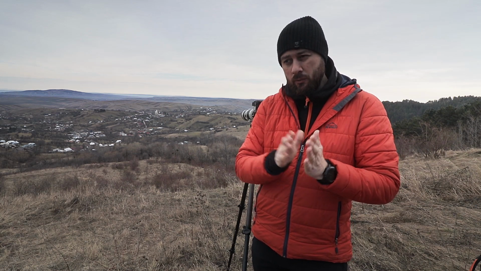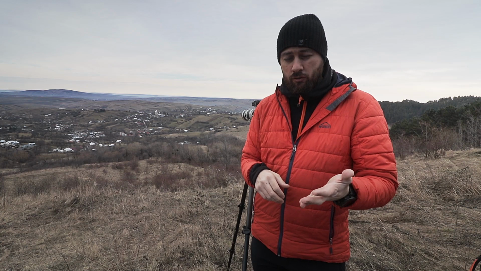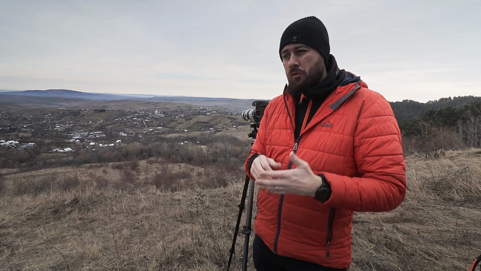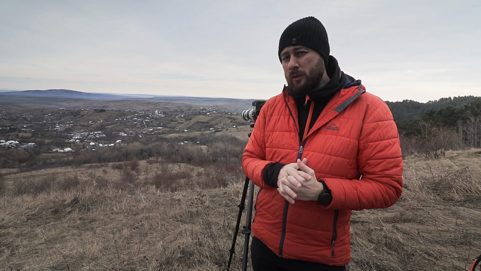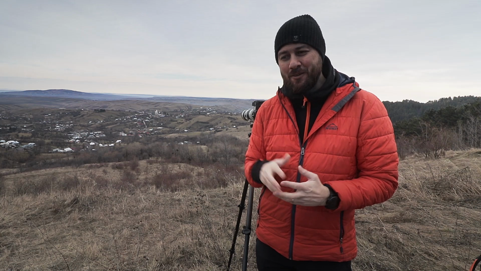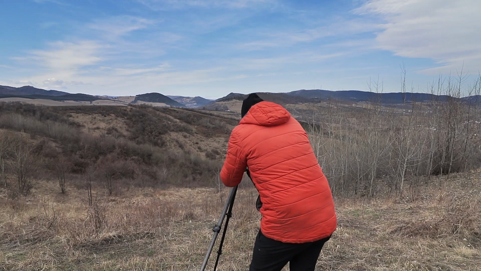Now, if I would have polarized in a situation like that, I would have, of course, taken the shininess off the road, and the road would be a simple black line. Then that would not look good in my photo. So you need to judge for yourself if you need to use the polarizer or you don't want to use the polarizer.